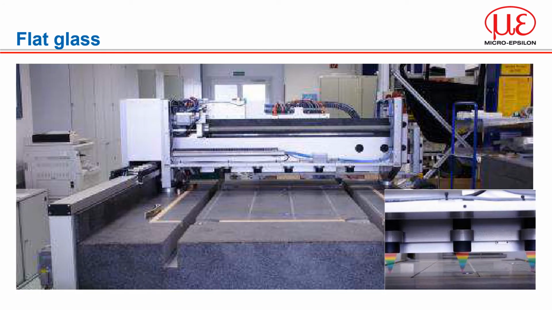Confocal chromatic sensors detect the thickness of glass sheets from one side without touching the target in order to ensure a homogeneous thickness profile. Due to their high measuring rate, the sensors are also applied in high-speed processes.